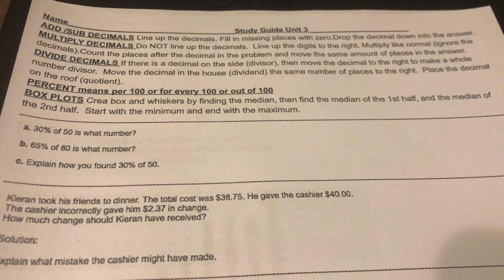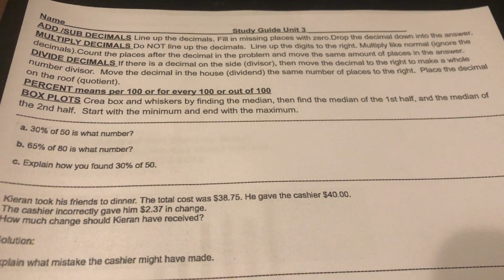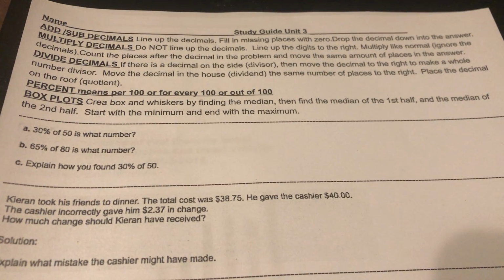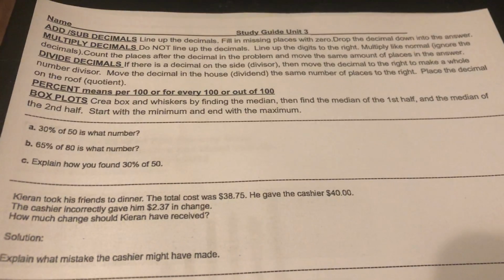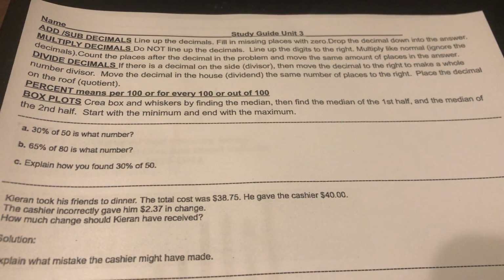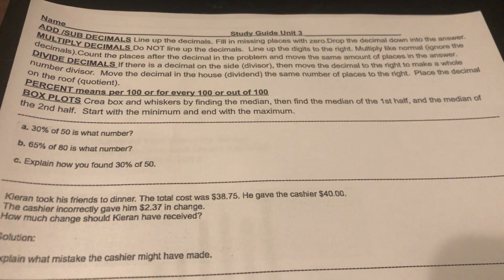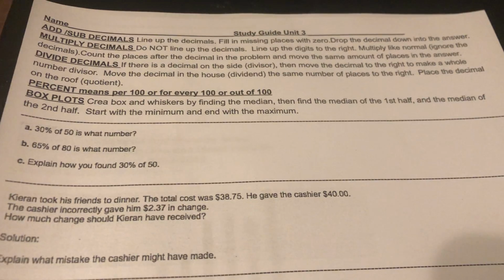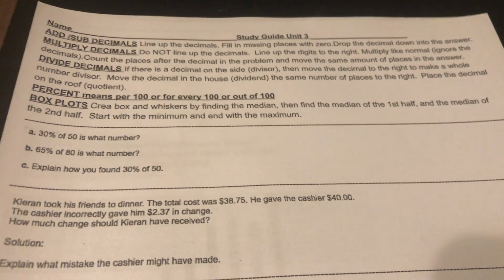Percent means per 100, for every 100, or out of 100. Box plots: create a box and whisker plot by finding the median, and then the median of the first half and the median of the second half. You start with the minimum and maximum.